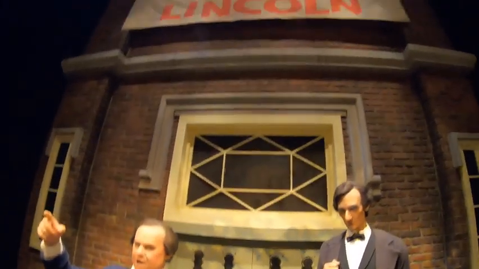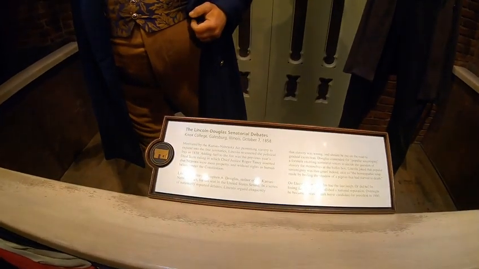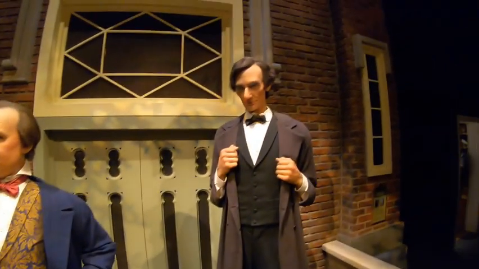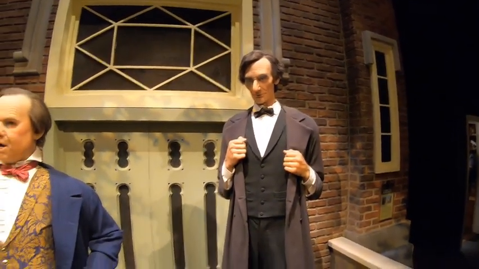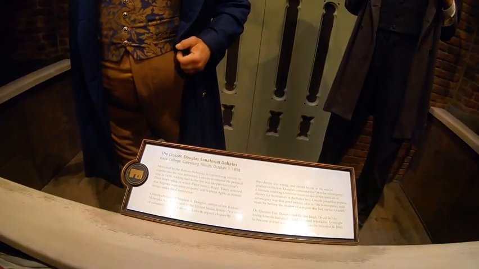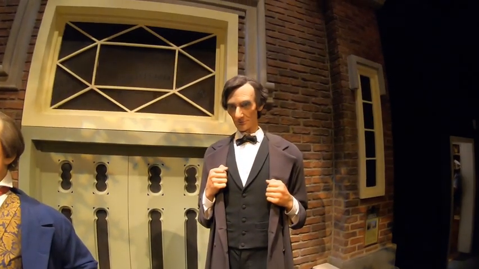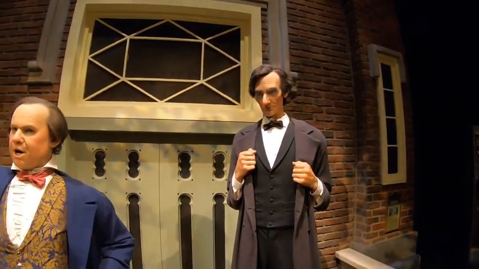Alright, guys, so this is another exhibit when Mr. Lincoln was debating for senator. And you can see Abe, very tall, 6'4", tallest president in American history, against Stephen Douglas. And well, history will show us who won. Mr. Lincoln.